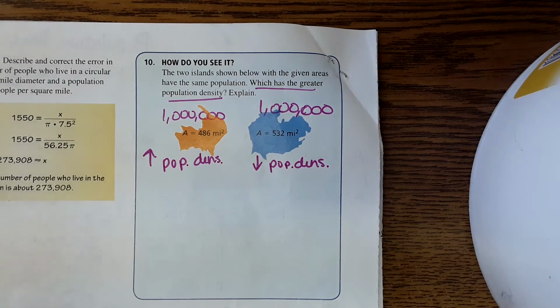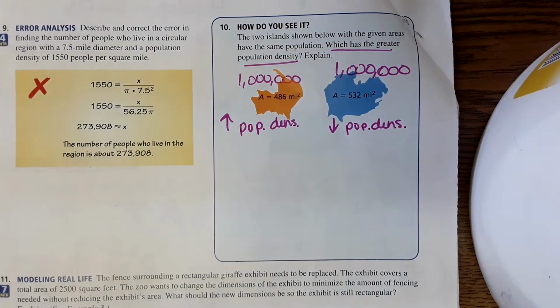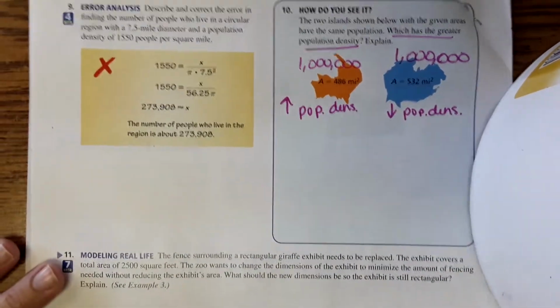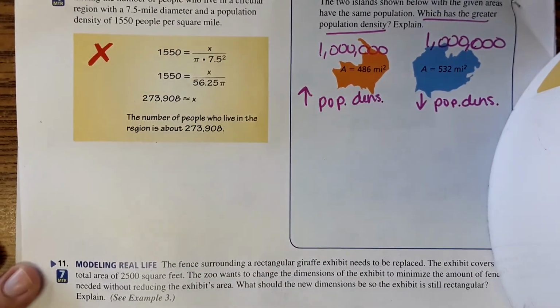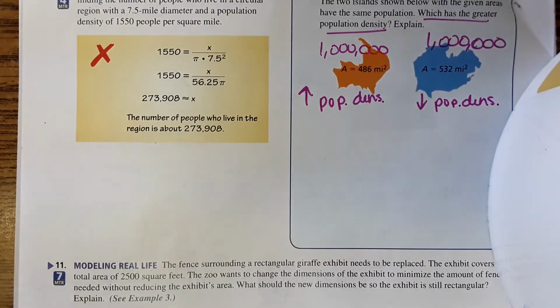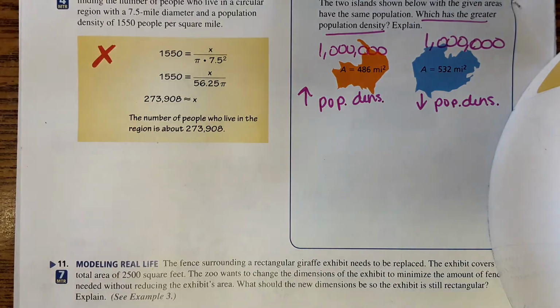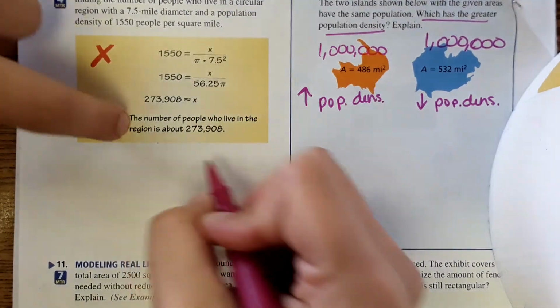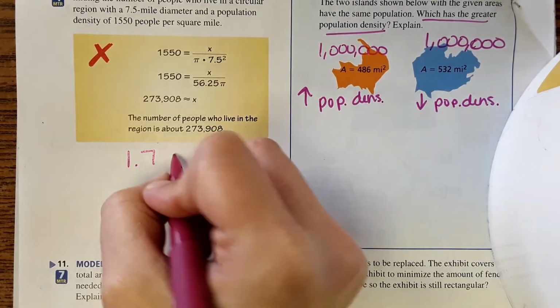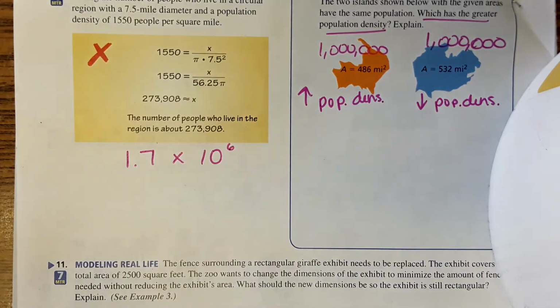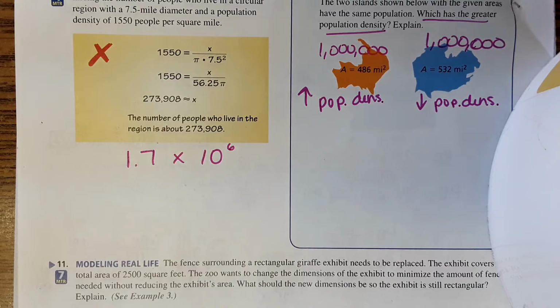Okay, and then there are one or two more concepts I want to go over. These probably came up in science, so they should be familiar, but you need to know them for the problems that you might get on your homework. Sometimes the numbers won't say like 1.2 million. Instead, they'll say something like 1.7 times 10 to the 6th power. Have you seen a number like that before?